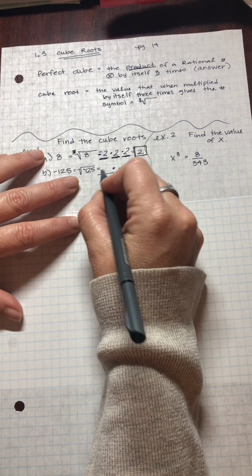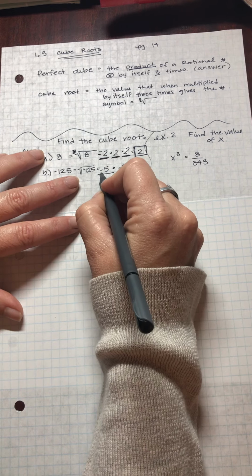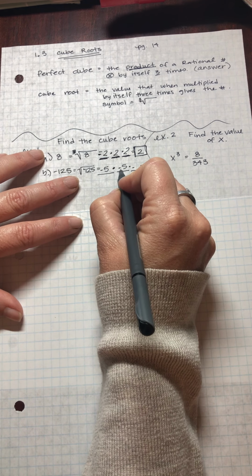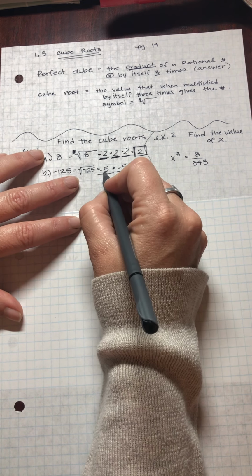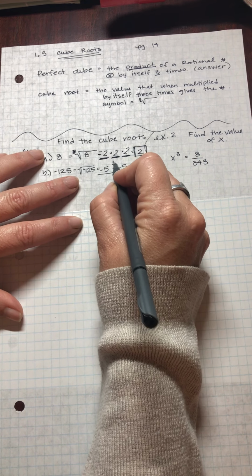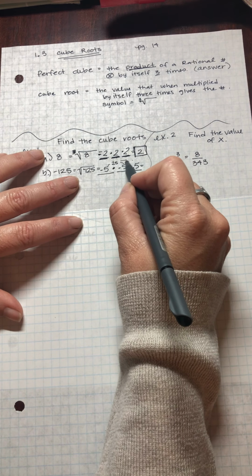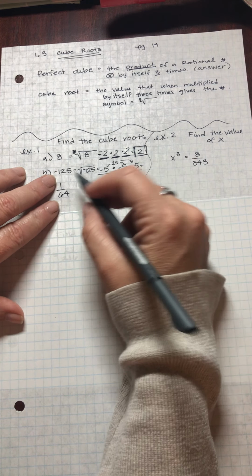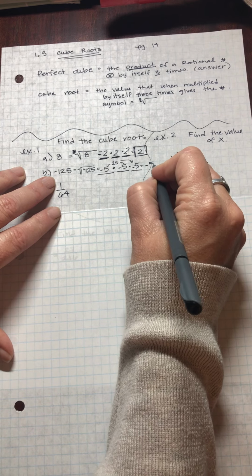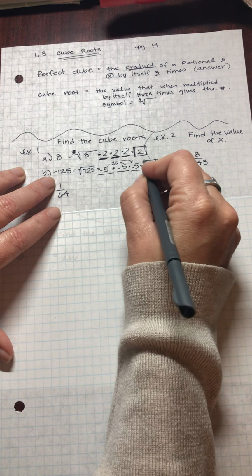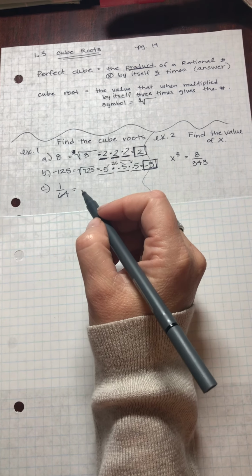In order to make it negative, they're all going to have to be negative because with our rules, right, a negative times a negative is a positive, but 3 of them is odd, right? So negative 5 times negative 5 would give us positive 25. But then positive 25 times negative 5 would give us our negative 125. So our answer here, our cube root, is negative 5. We're also going to have fractions just like we did yesterday.